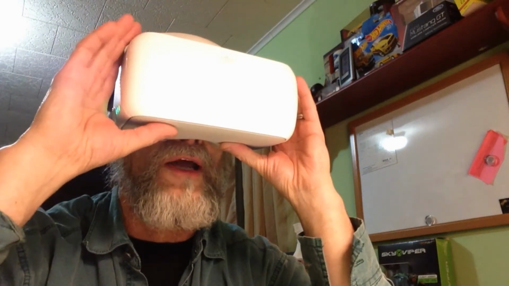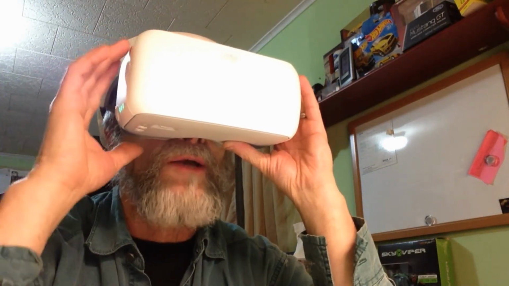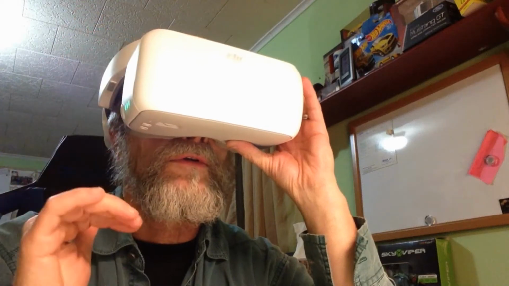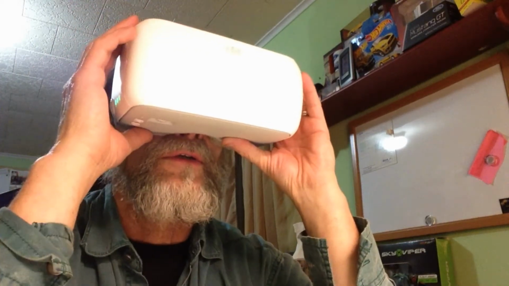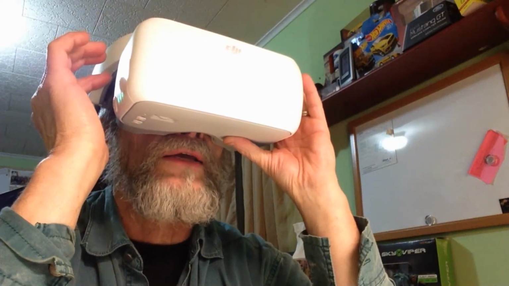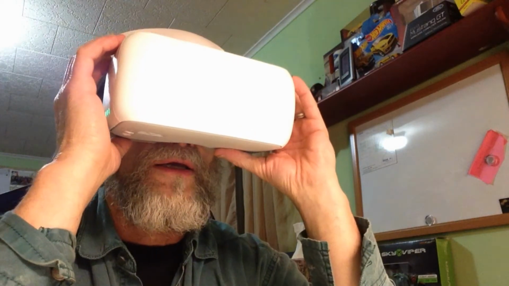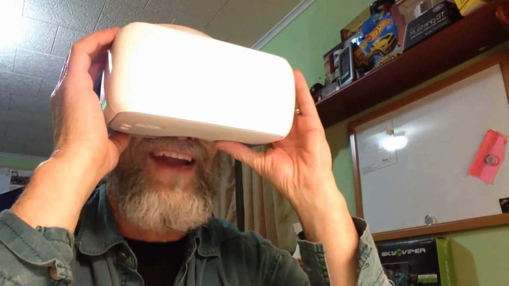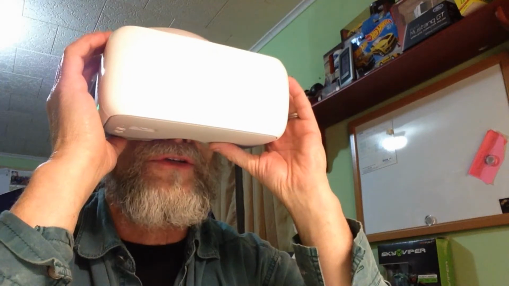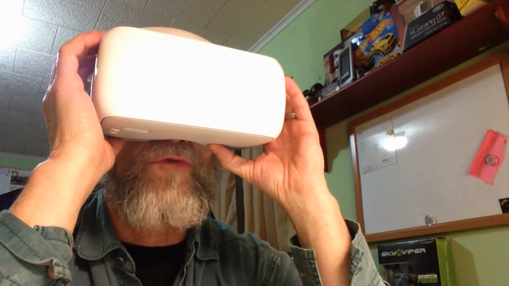Oh, this tells me now I got to use my back button. Okay. Down. Okay. Head tracking. Control aircraft flight or gimbal altitude using head movements.